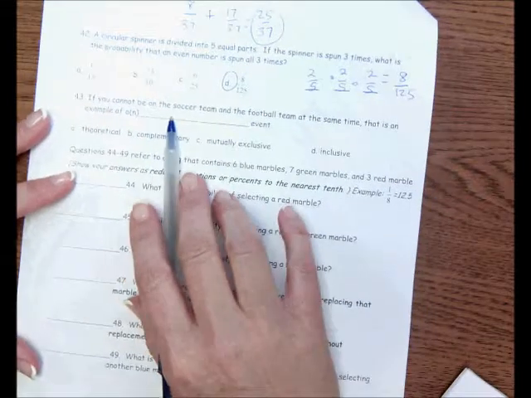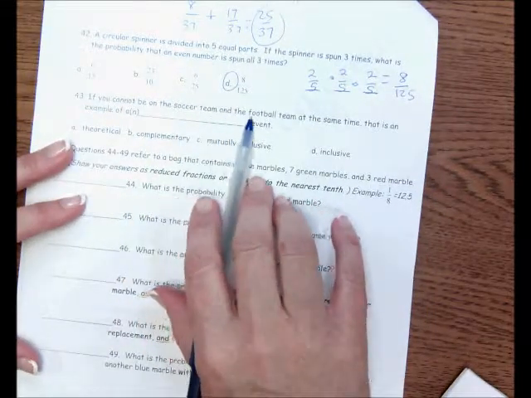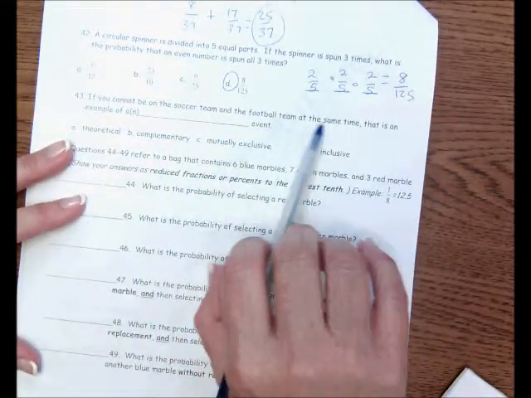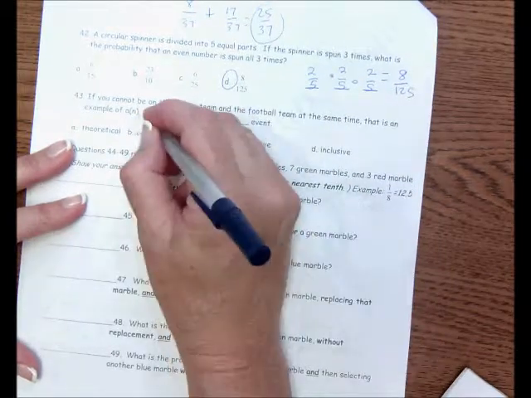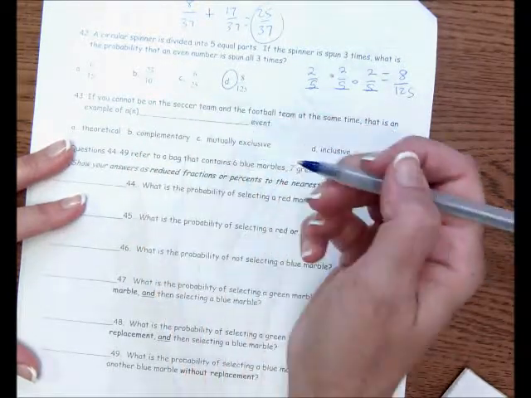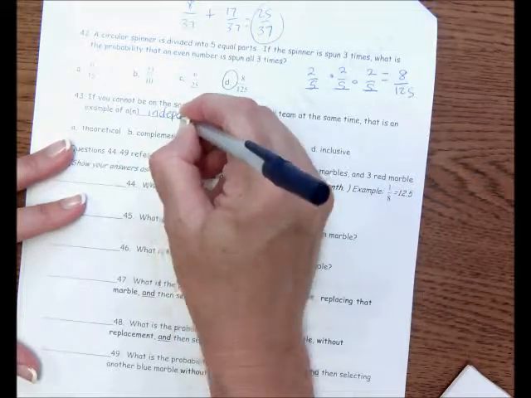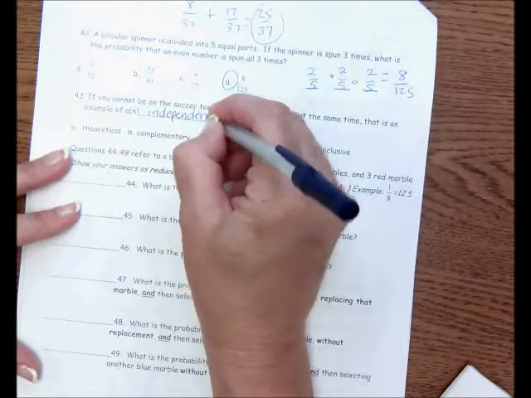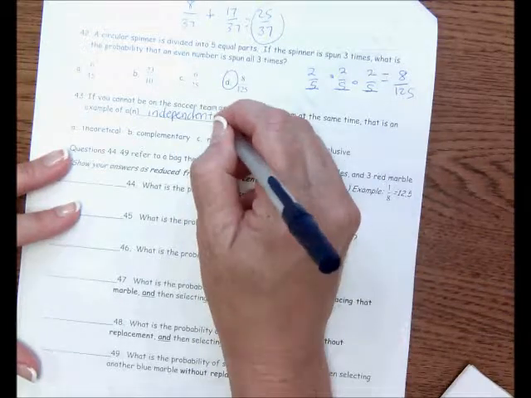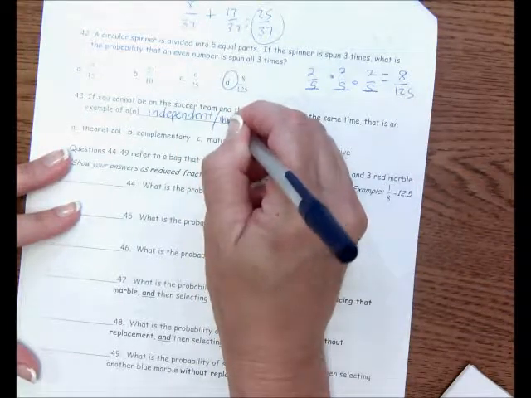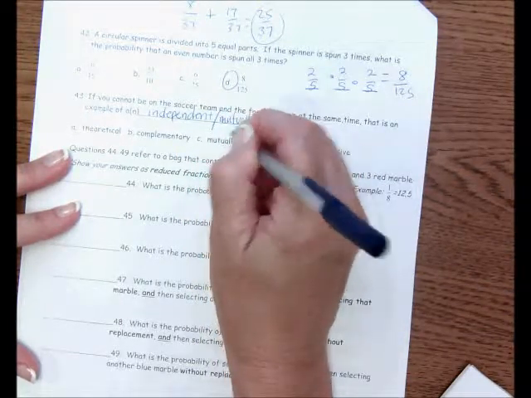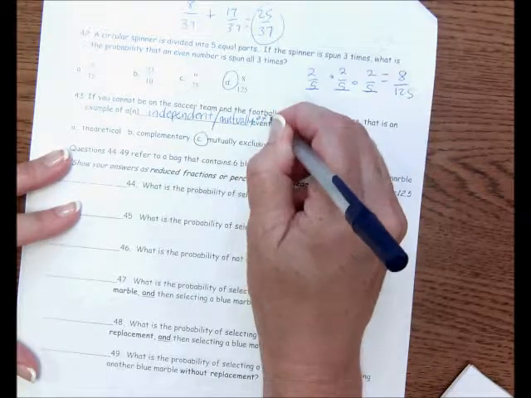If you cannot be on a soccer team and the football team at the same time, that is an example of a mutually exclusive or independent event. Mutually exclusive or independent event. Mutually exclusive, so we will choose that one.